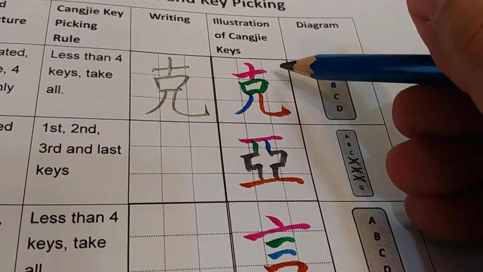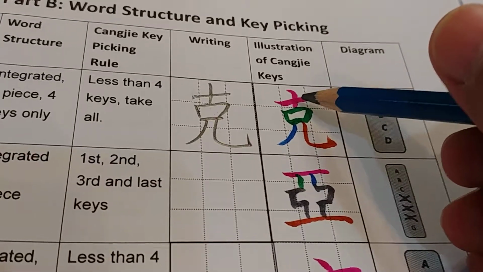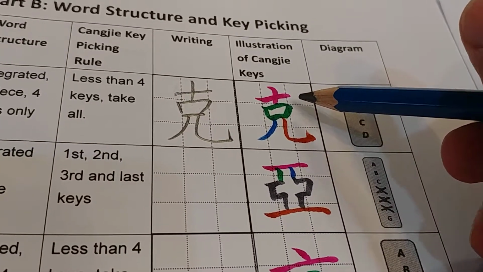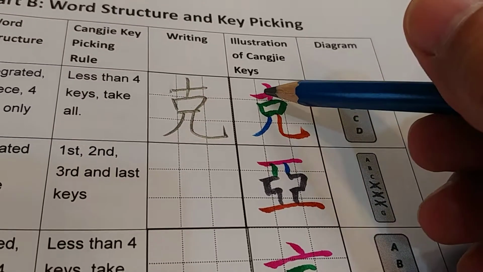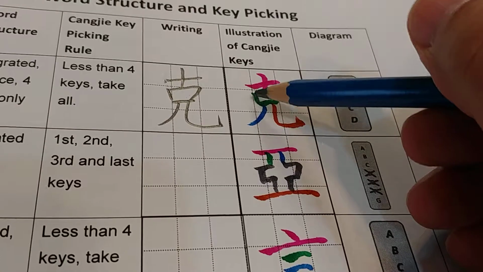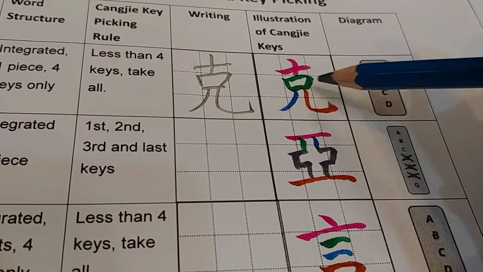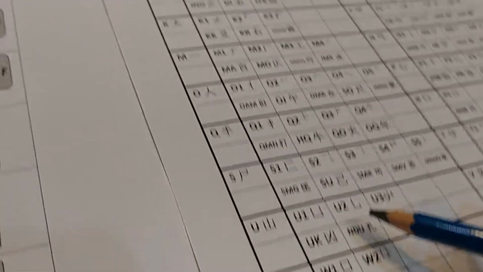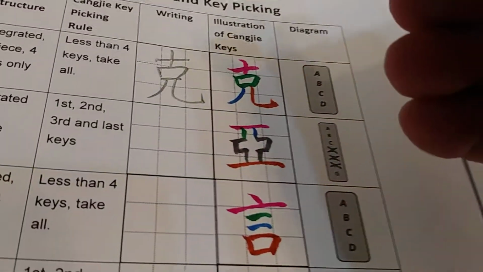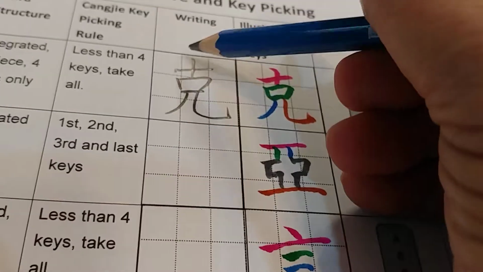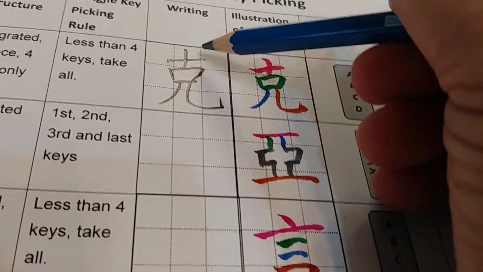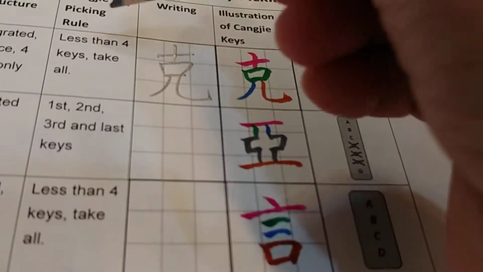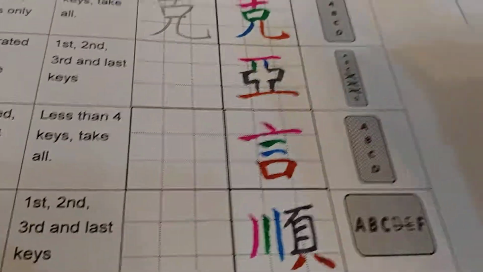And I use different colors for different keys. As you can see in this word, the first is J, the second is R, the third is H1, and the last is U2, as you can see in the table here. And you can see all the strokes here are connected. This is the first kind of integrated structure.